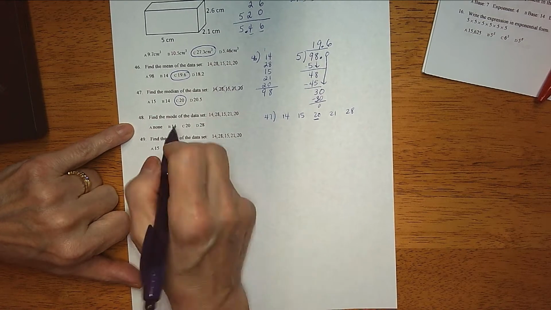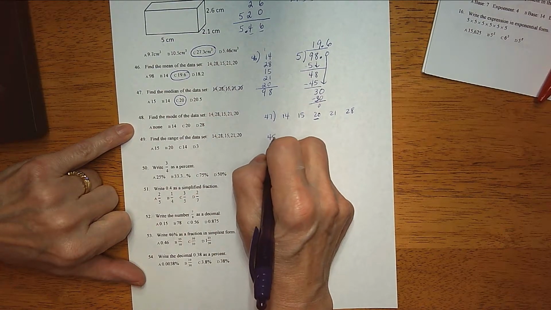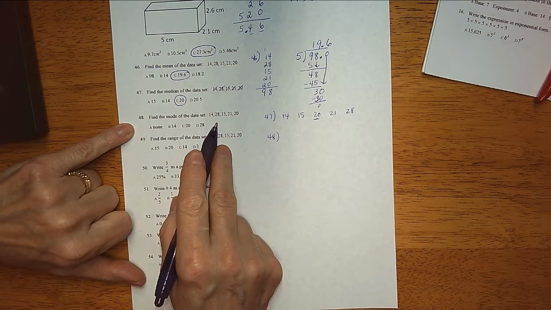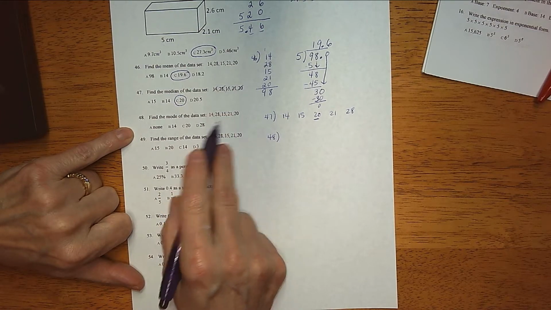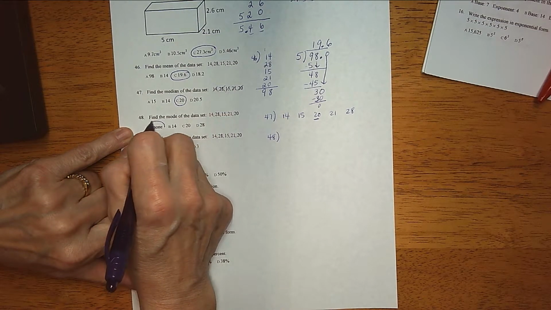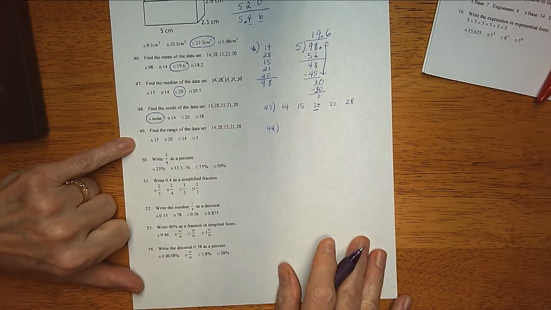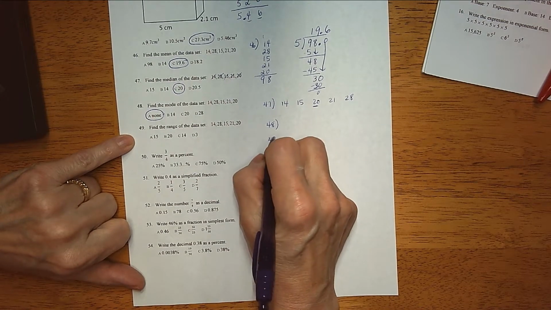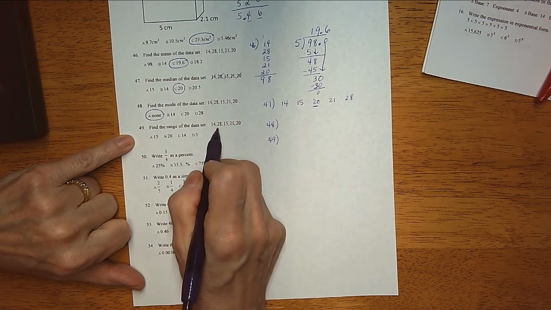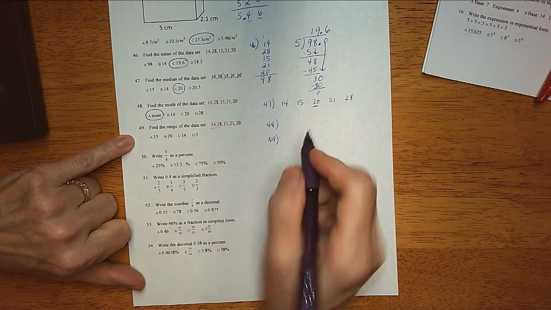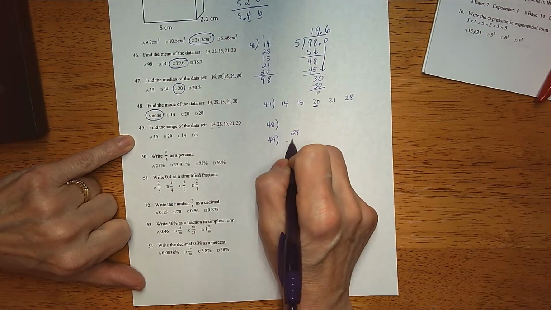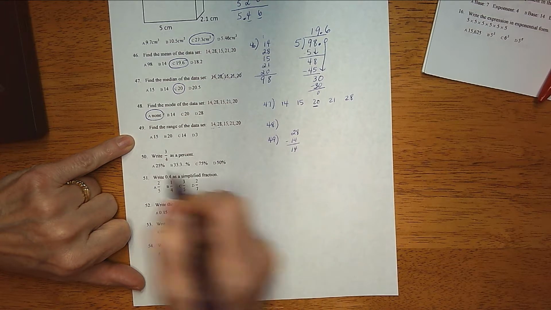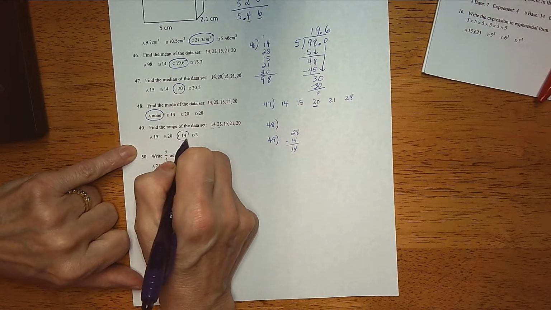Now we're looking for the mode for 48. That's the data piece that occurs most often, and all of these occur only once, so there is no mode. And now we want range for 49. Range means that I take the biggest piece of data and subtract the smallest piece of data. So I'm at 28 minus 14, which of course is 14. And so we've got C there.